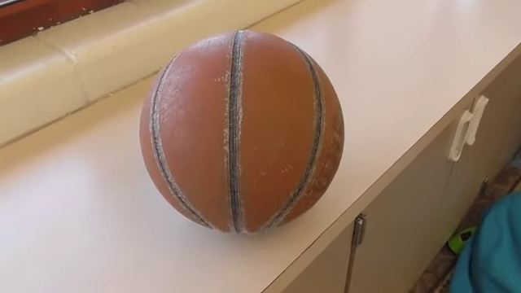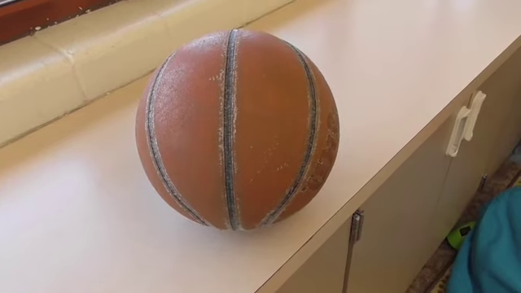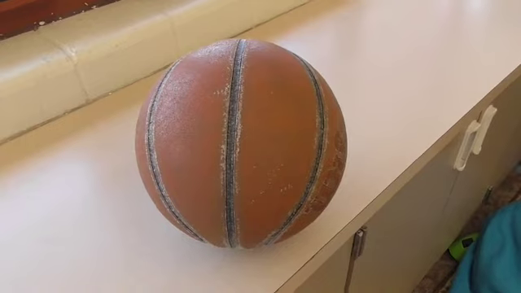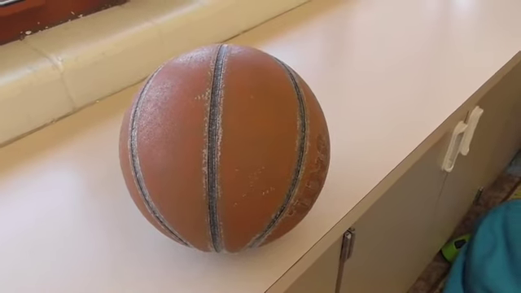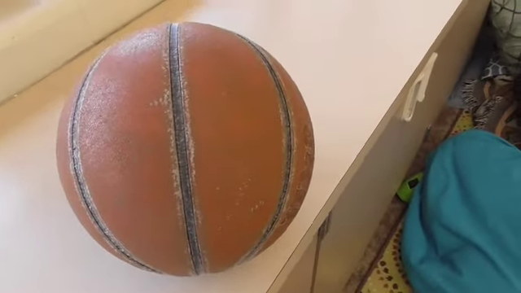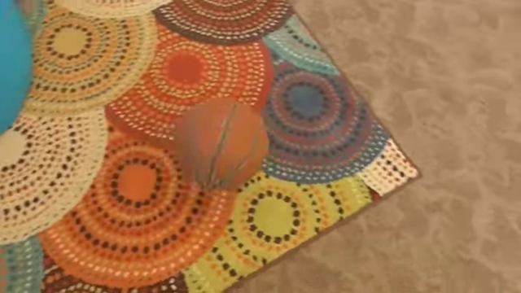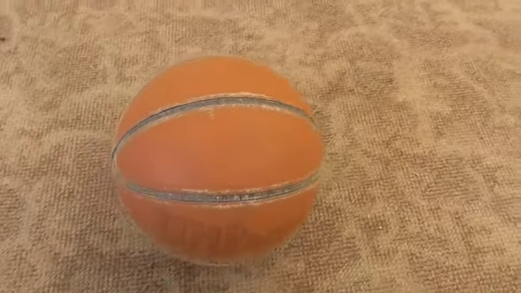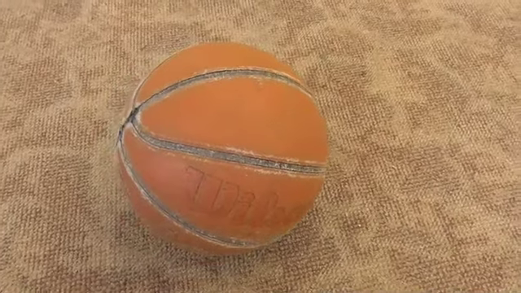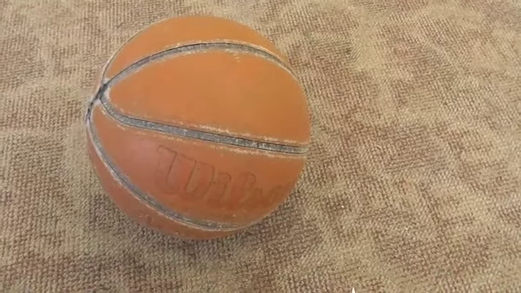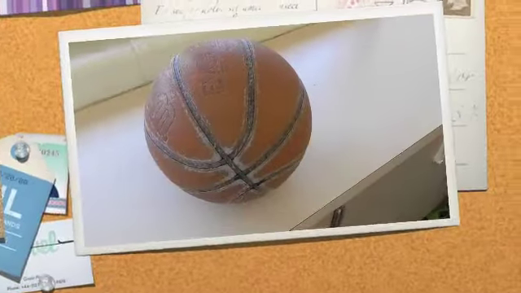All right, this is our second round of our bouncy ball experiment. You might want to try a different ball other than a basketball. Maybe you'll get different results. Let's see how it works. 3, 2, 1. All right, that was about 5 times again. So we have 5 for the first one, 5 for the second one. Let's see what we get for our third trial.